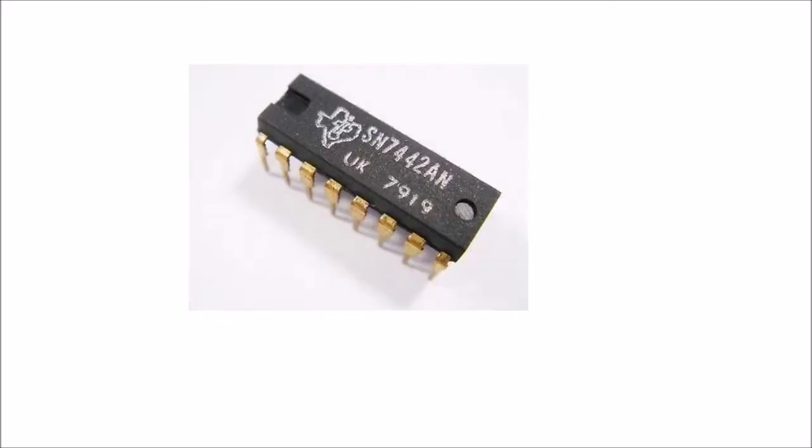Commonly available BCD to decimal decoders include TTL 7442 or CMOS 4028. Generally, a decoder output code normally has more bits than its input code, and practical binary decoder circuits include 2 to 4, 3 to 8, and 4 to 16 line configurations.